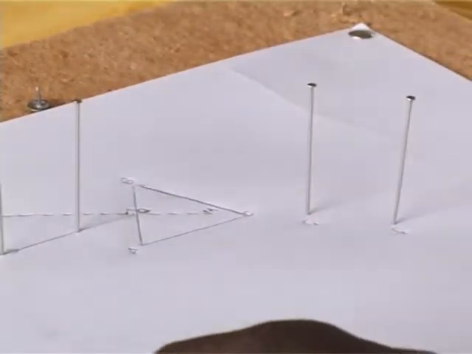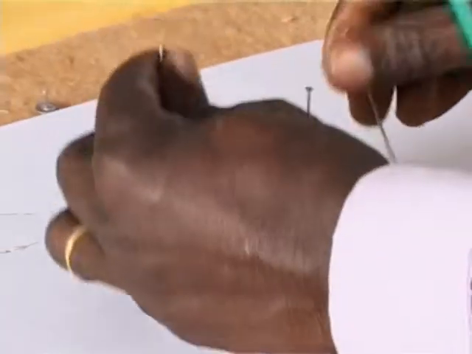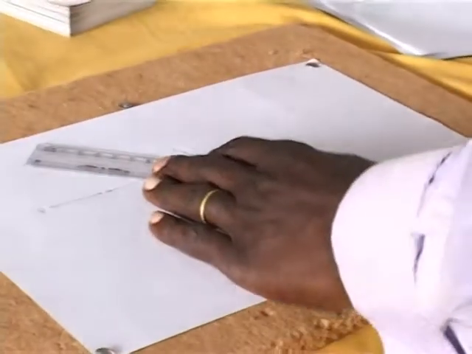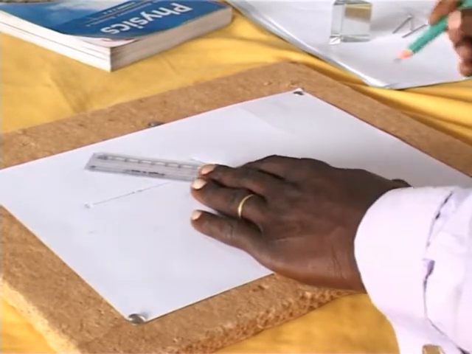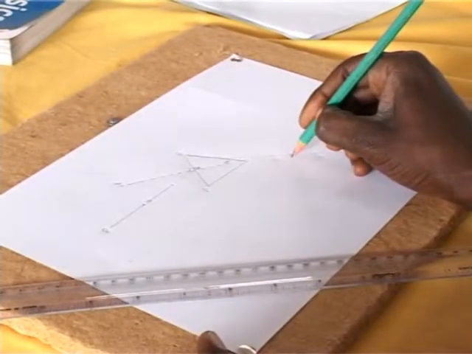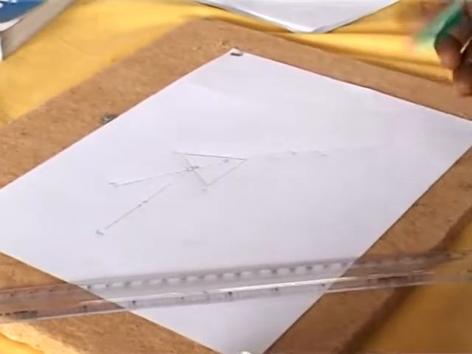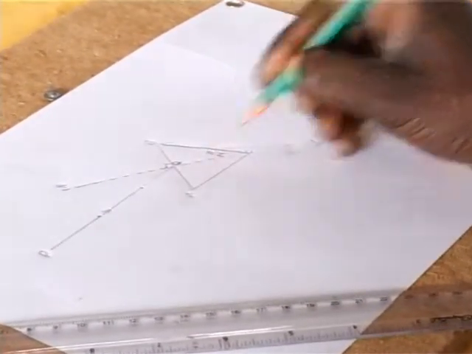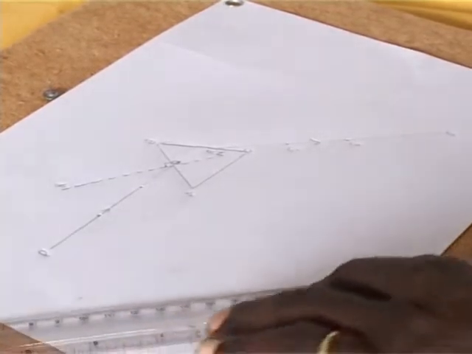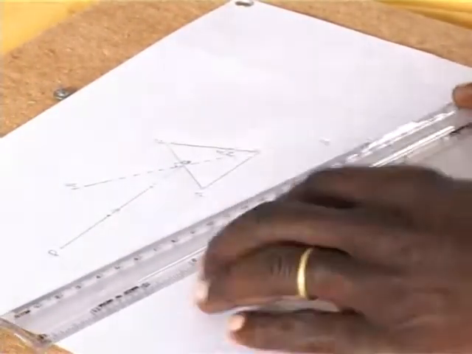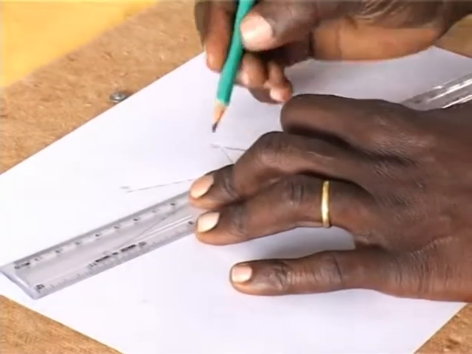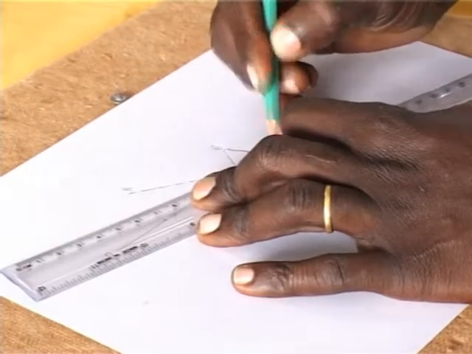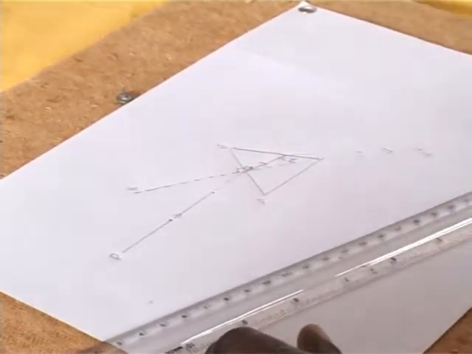Then remove the glass block, triangular prism, and the optical pins. Then join points S1 and S2 so as to produce the emergent ray. This is the emergent ray RS. Then join points QR so as to produce the refracted ray. QR is the refracted ray.